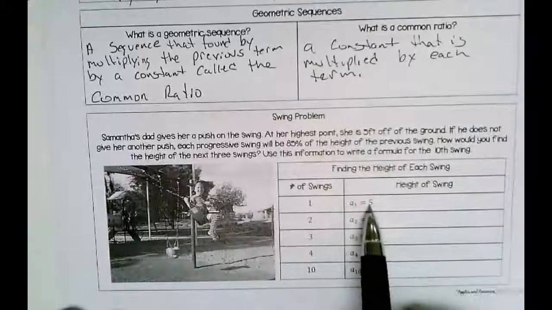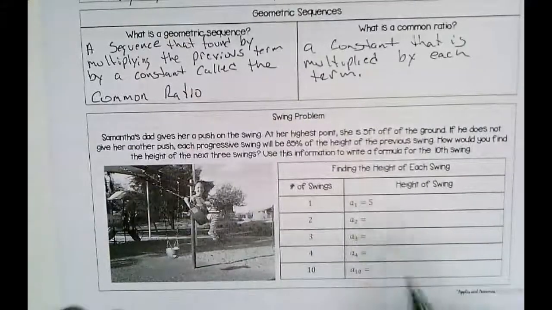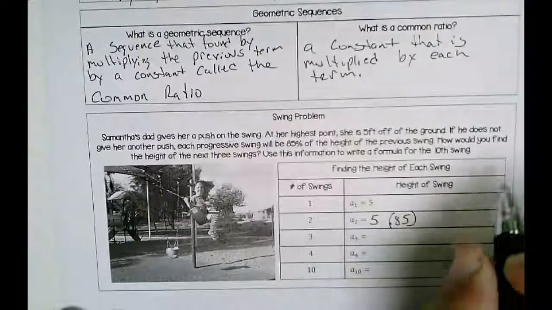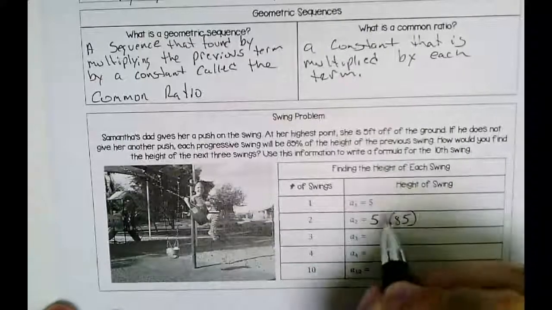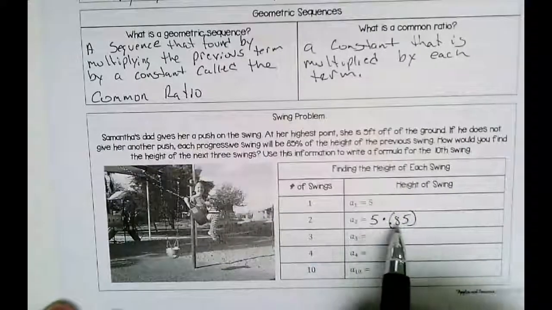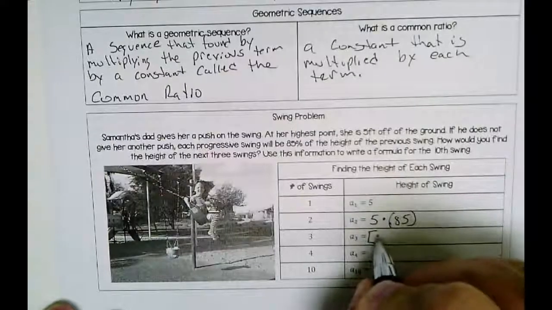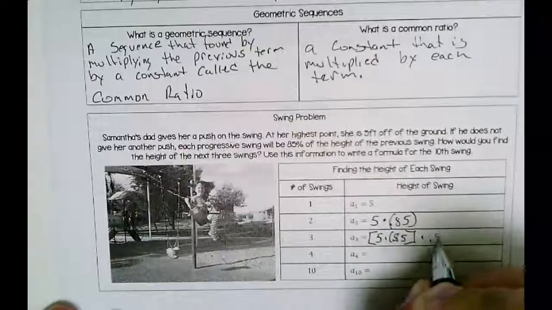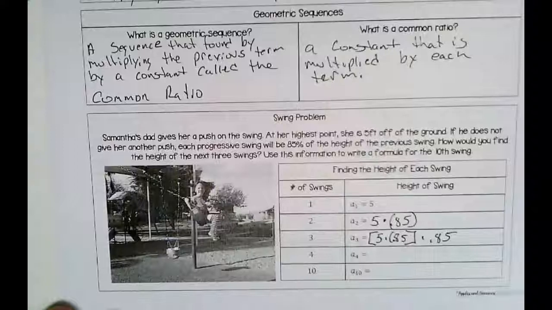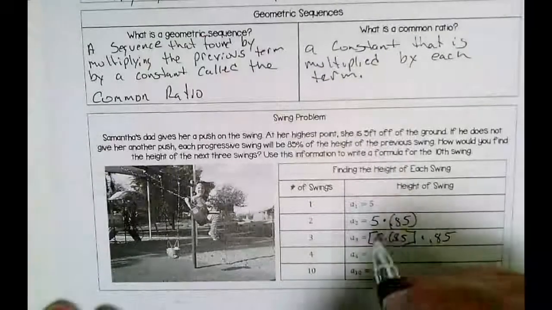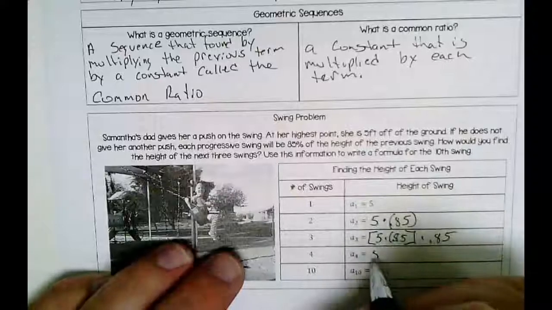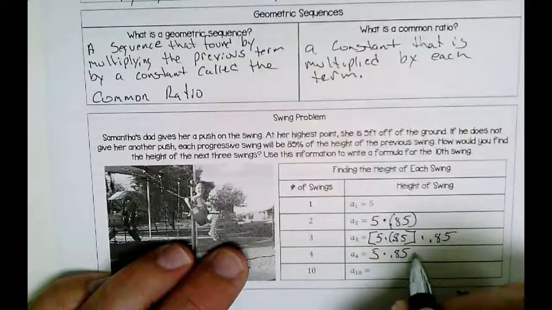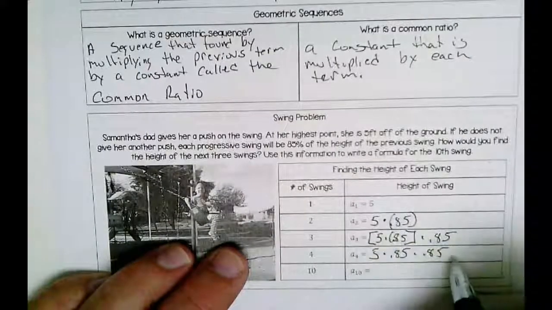Okay, well, we start out at 5. So the next one, it's going to be 85%. So that would be 5 times 0.85. Okay, so the next one is going to be 85% of that. So I'm going to put a bracket here. 5 times 0.85 times 0.85. Okay, and then the next one would be the first term, 5, times 0.85 times 0.85, that's the third, times 0.85.